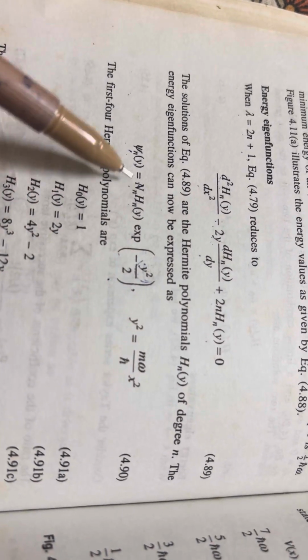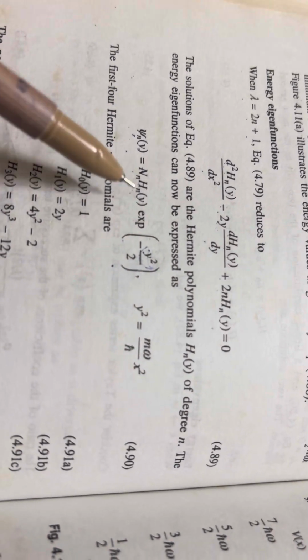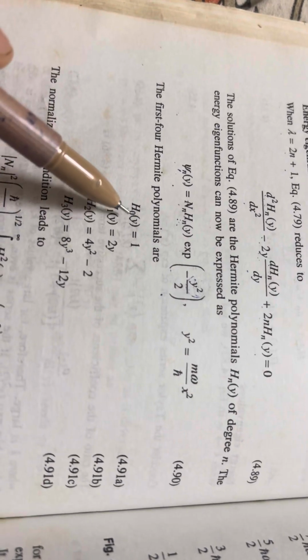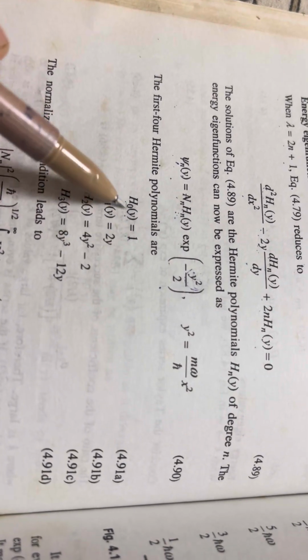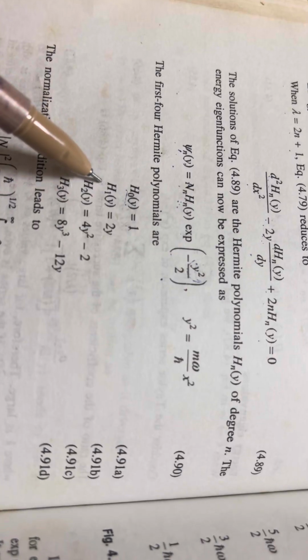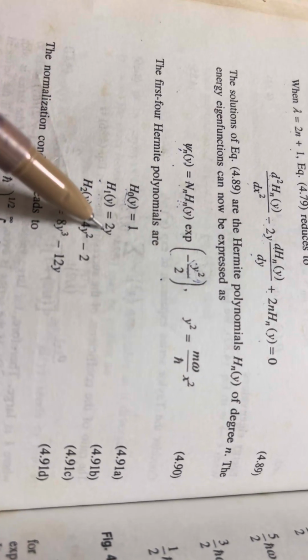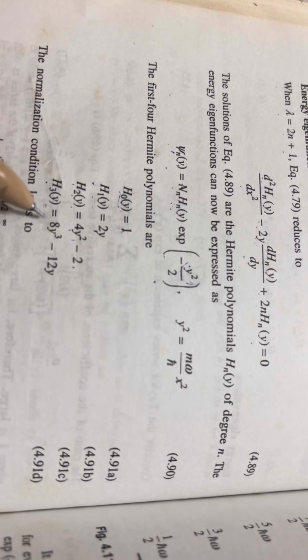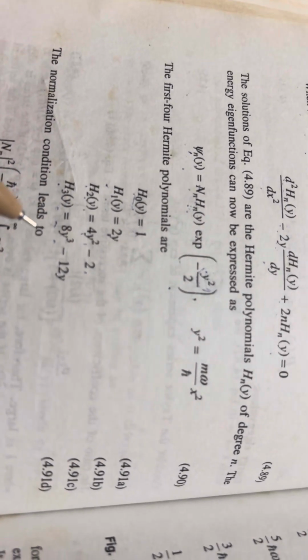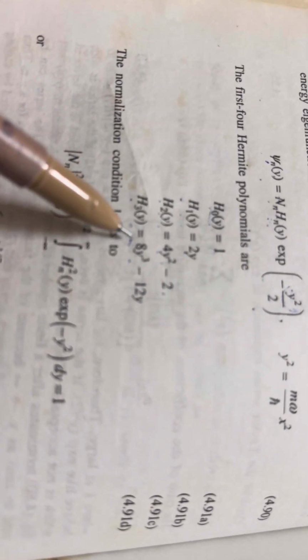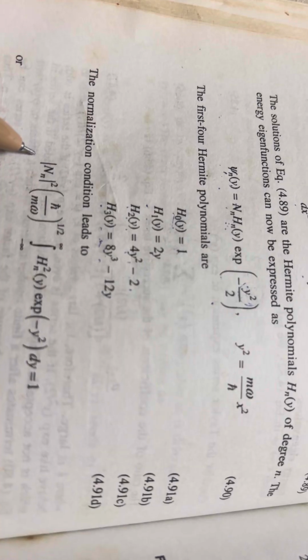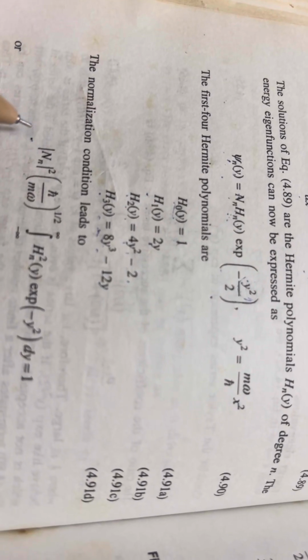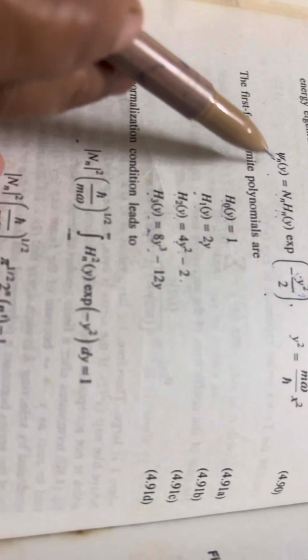Okay, so the first four Hermite polynomials are H0 of y equals 1. This is the first Hermite polynomial. And next, H1 of y equals 2y, H2 of y equals 4y square minus 2, H3 of y equals 8y cube minus 12y. Then the normalization condition means integral of mod psi n of y whole square equals 1.